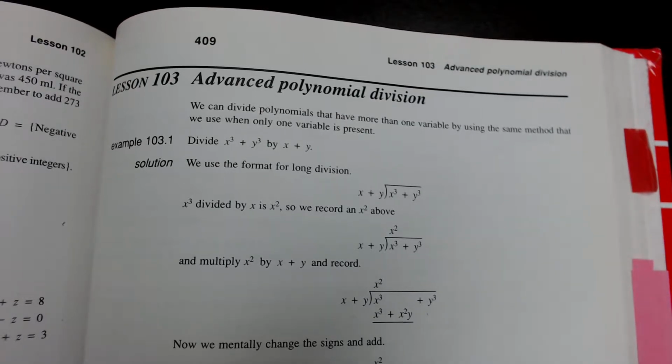Algebra 2, Lesson 103, Advanced Polynomial Division. Don't let the word advanced scare you. Just because the numbers look different and the problem looks scarier, the rules do not change. You can always just find some comfort in that fact.